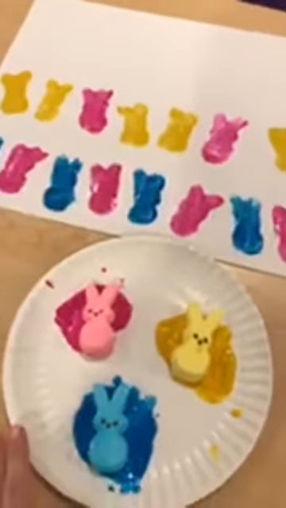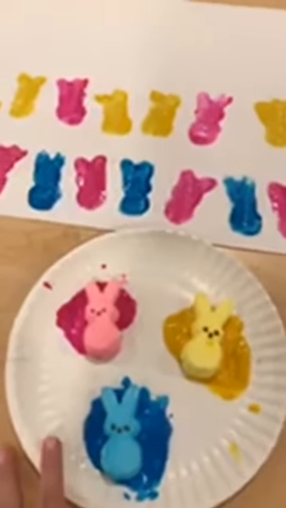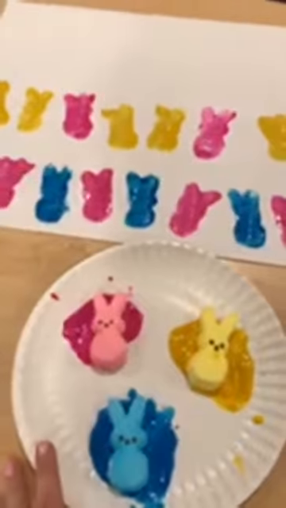I actually love using marshmallows for math. I have a video on my Facebook page about all the different things you can do with marshmallows and paint for math. So check that out if you want some more marshmallowy activity.